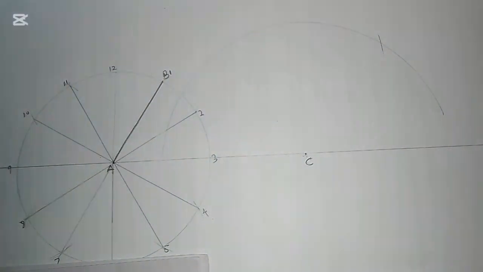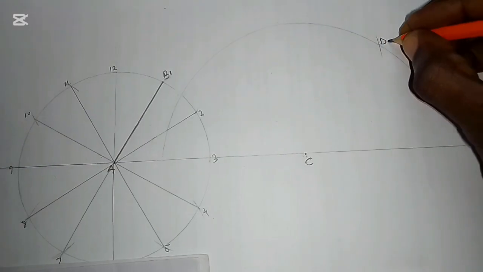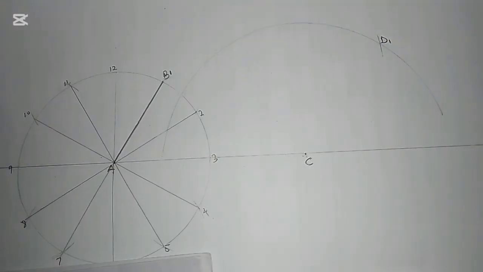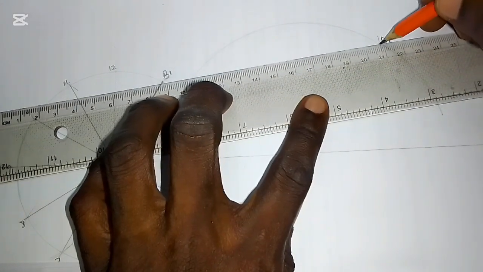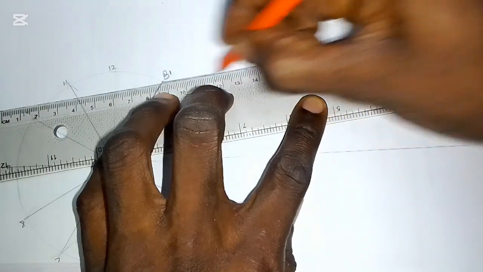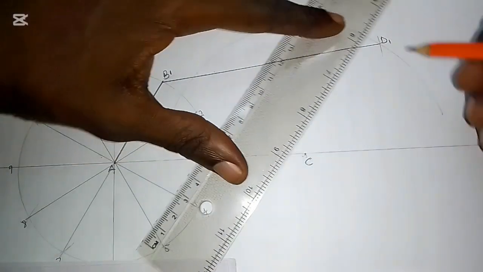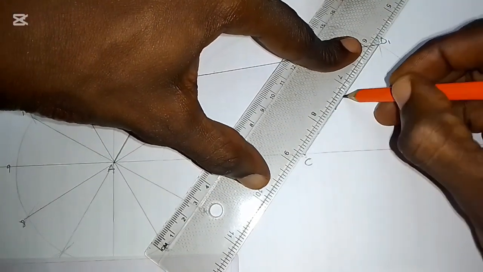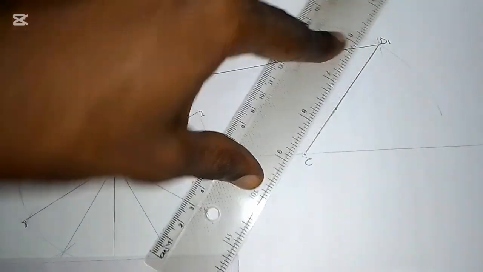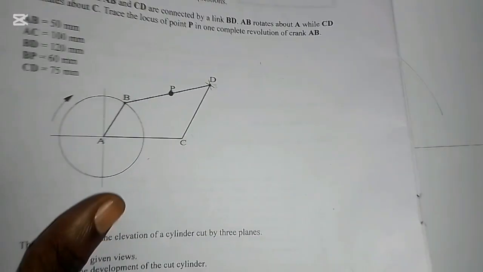So let's call this D1. I'm going to join BD with thick line, then join CD with thick line as well. So we can more or less say this is the given view that we have.